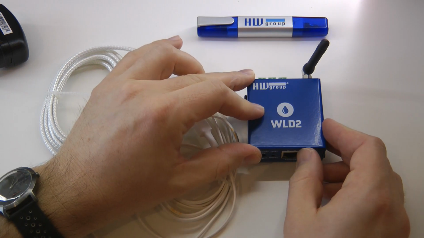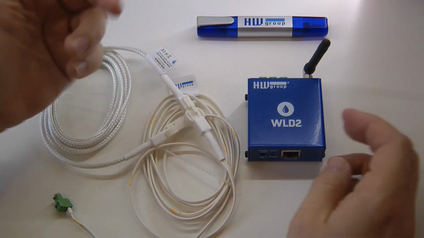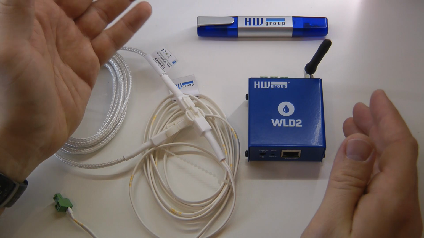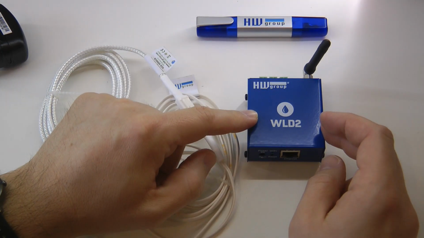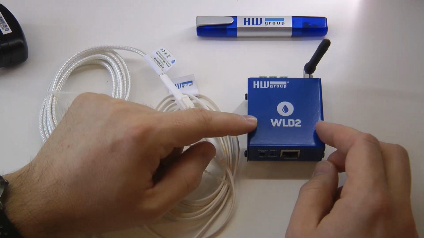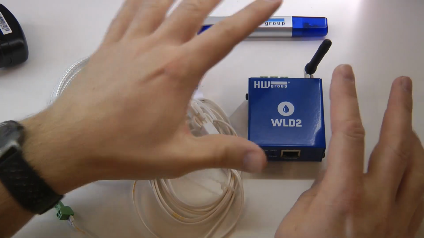And there is also a SensDesk portal, so this device can connect to the SensDesk portal where you can remotely monitor the device. That SensDesk portal is also able to send you text messages and email alerts. So you basically just set it up.